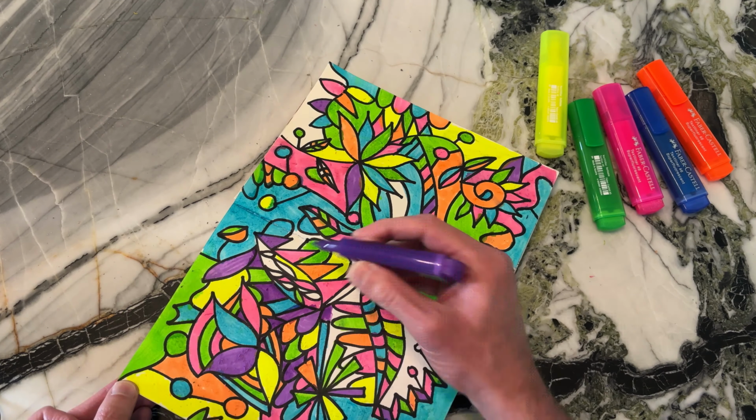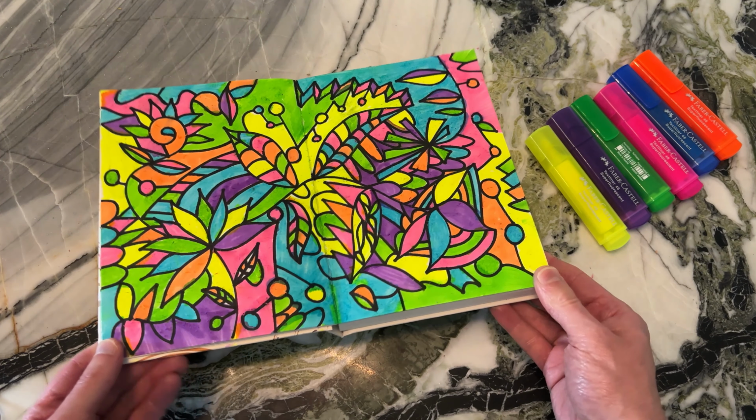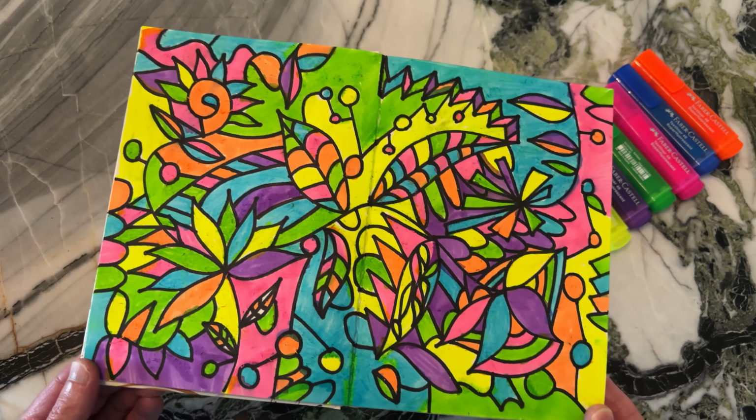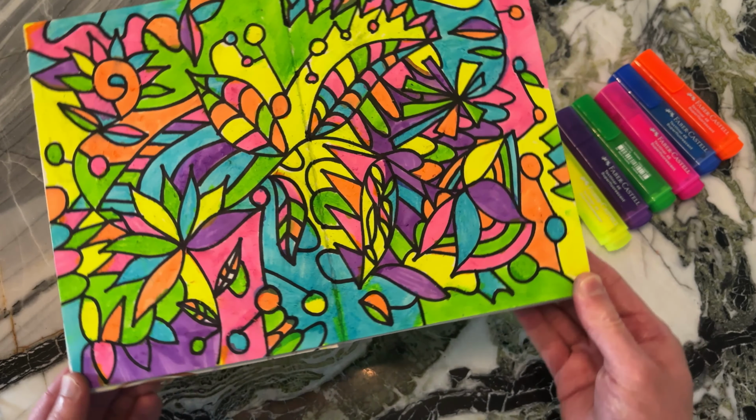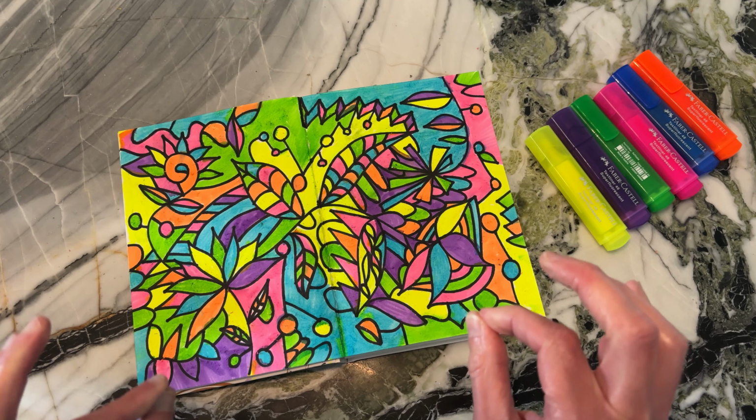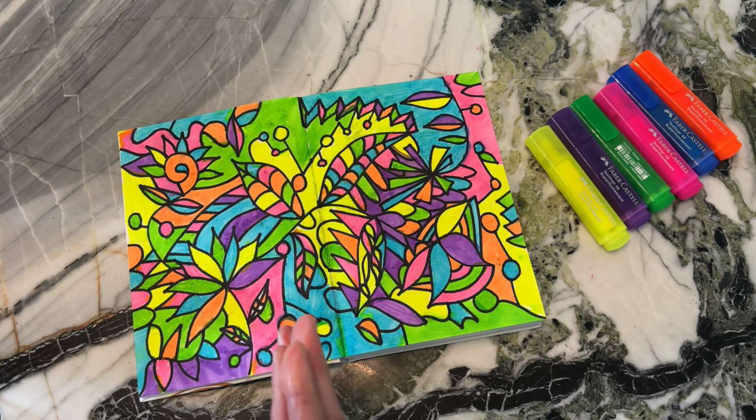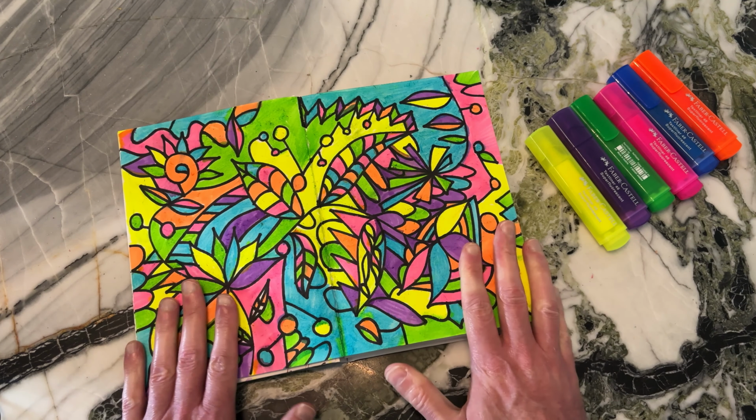And we are done. Look at that. A fluorescent inspired floral plant creation, one sketch component at a time. I really hope you've enjoyed this creative activity using the find, sketch and color method.